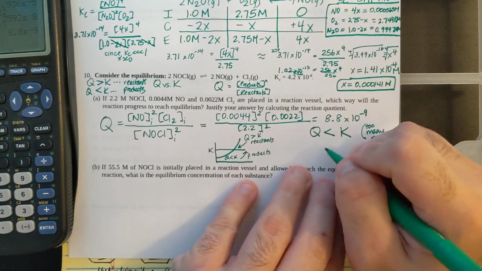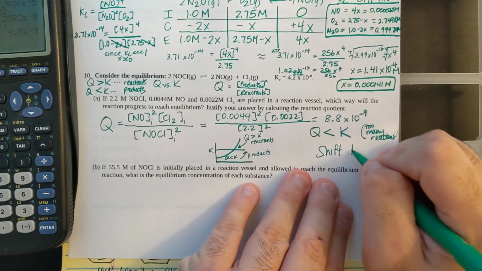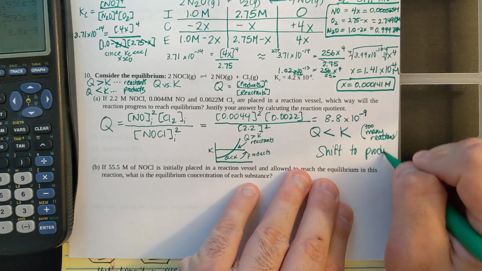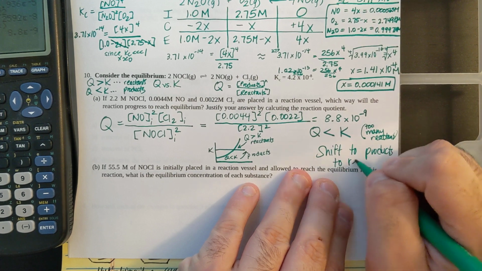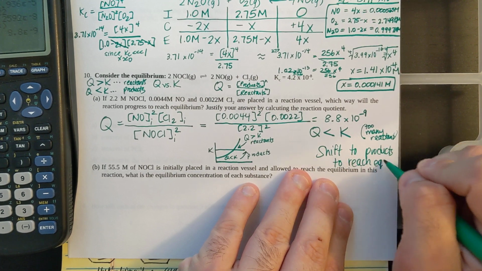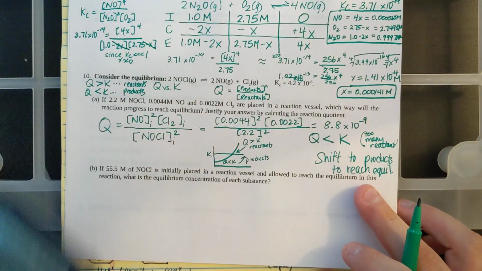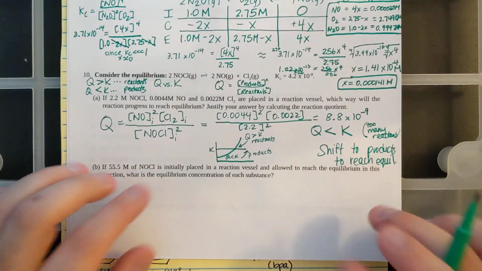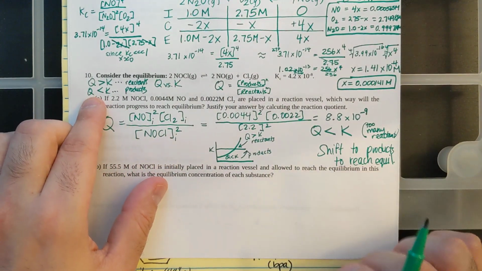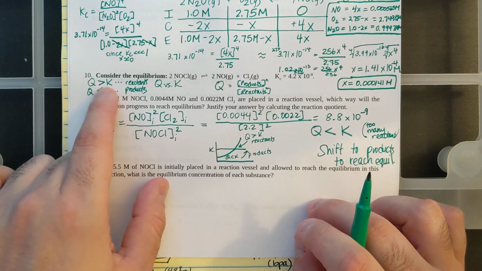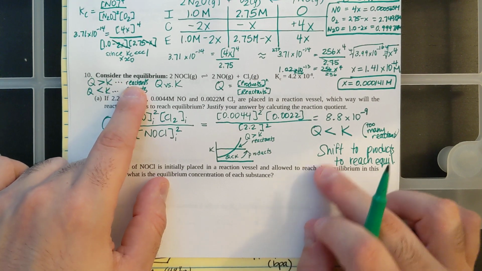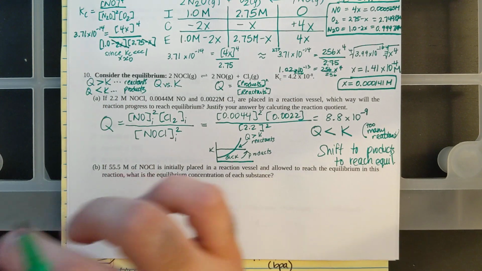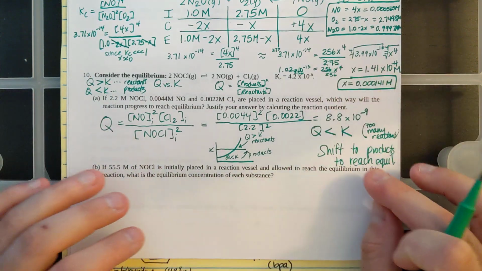So I'm going to shift to products to reach equilibrium. So that is how you answer A, okay? If Q is less than K, I'm going to shift to products. If Q is greater than K, I'm going to shift to reactants. My Q is less than K, so I'm going to shift towards products to make up for the small value of Q.